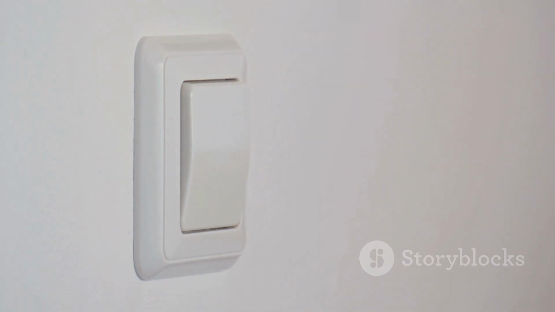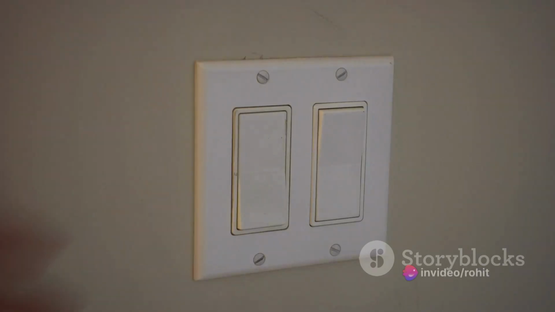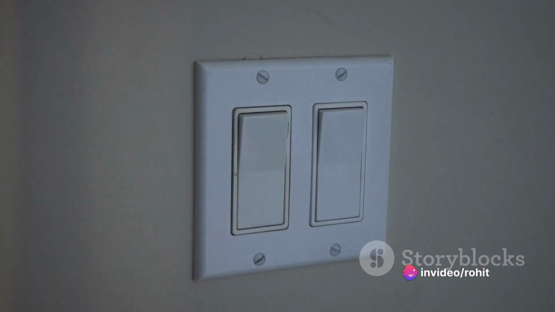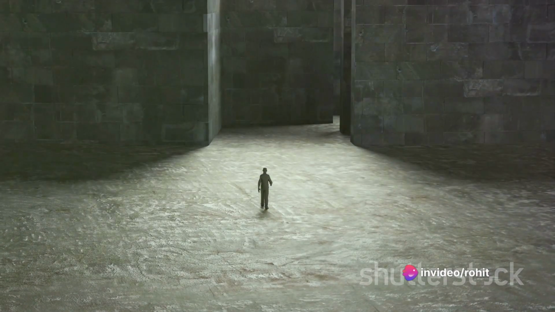First, turn on one of the light switches and leave it on for a few minutes. Then turn it off and immediately turn on a different switch. Walk into the next room.